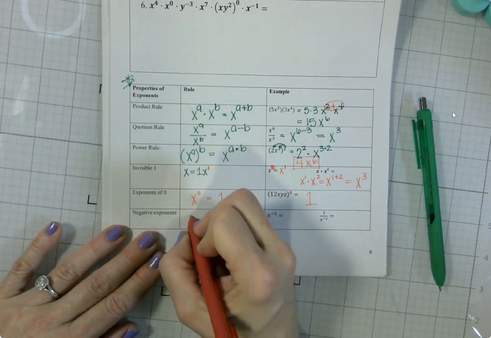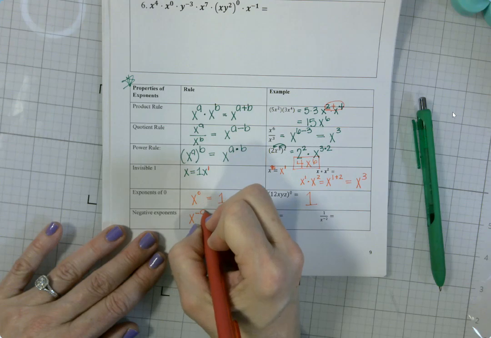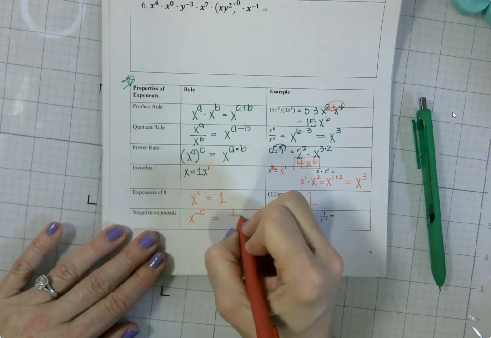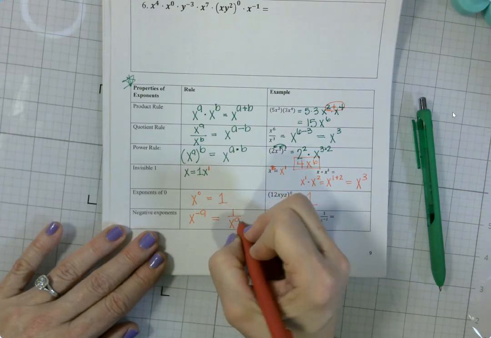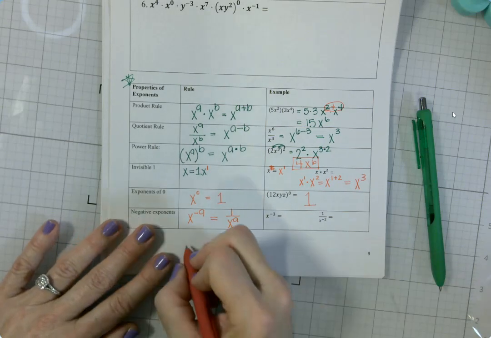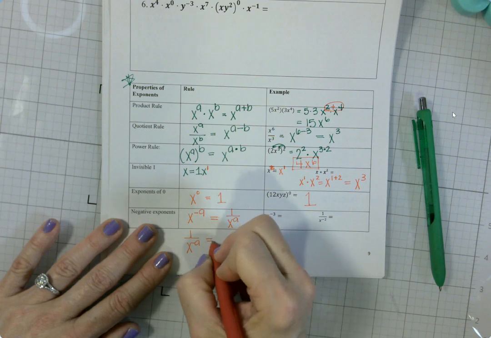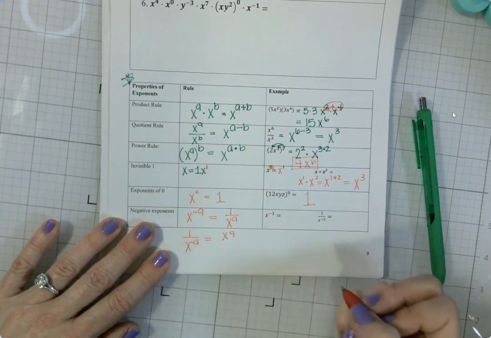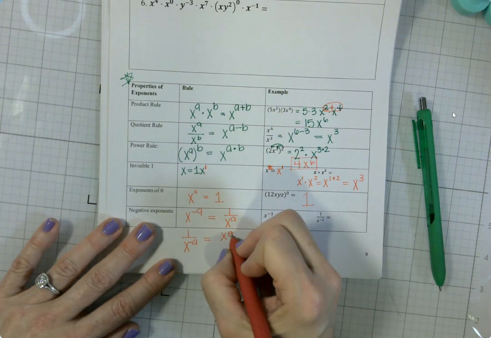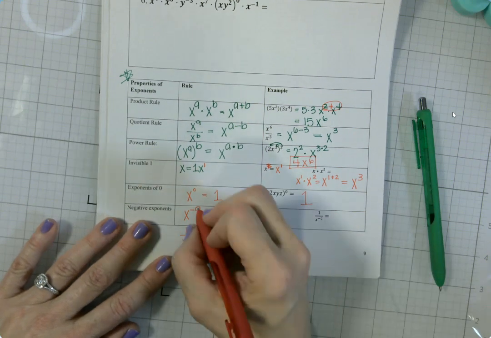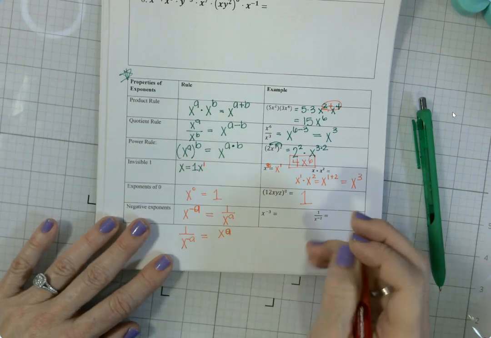Okay, negative exponents. If you have x to the negative a power, you must put it on the other side of the fraction bar. If it is 1 over x to the negative a power, you're going to move it up into the numerator.